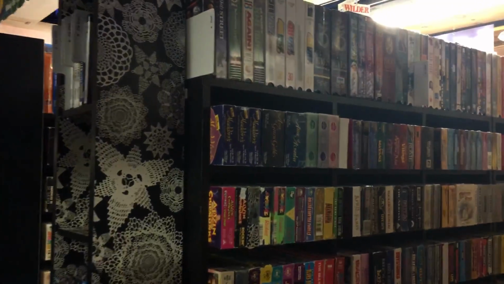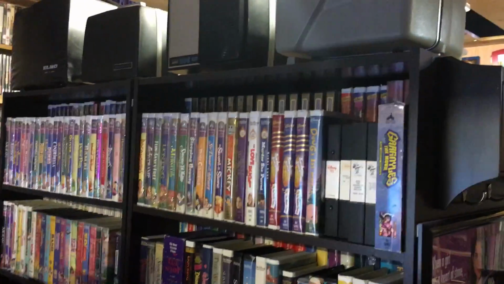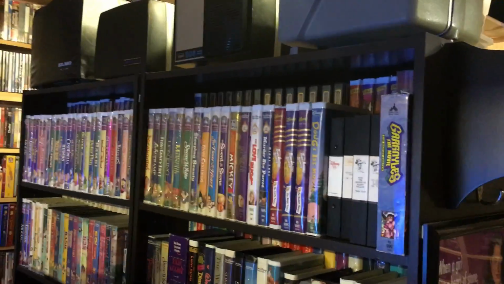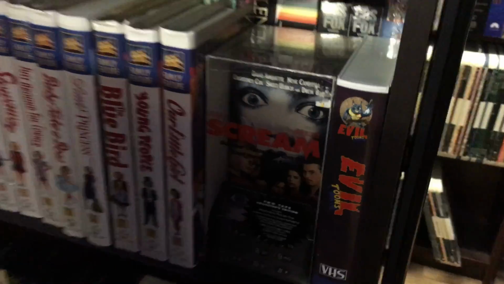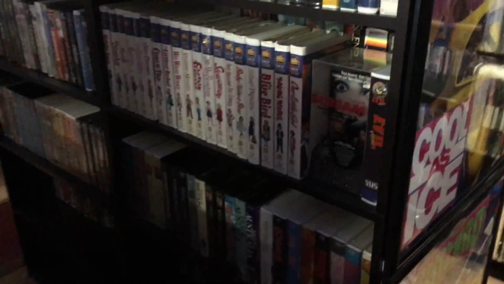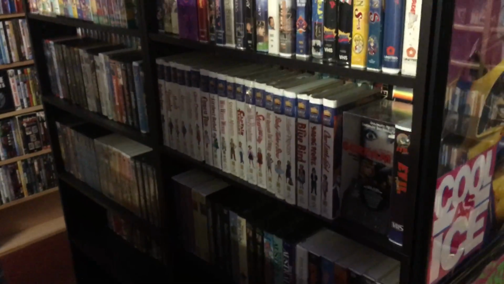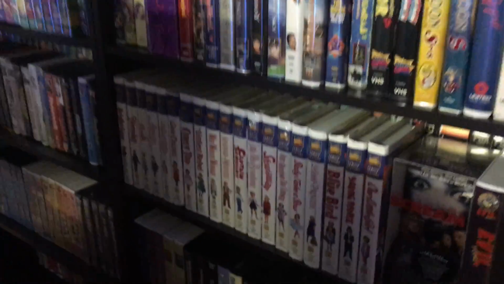So for VHS in standard sleeves, we then move on to VHS in larger packaging that I have on these shelves right here. This is all sorts of stuff like clamshells and big boxes and things like this weird Scream set down here. Basically VHS packaging that's much larger than the standard sleeve releases, but mostly that being clamshells.